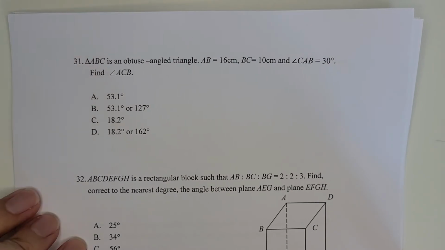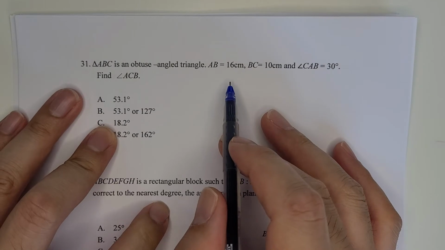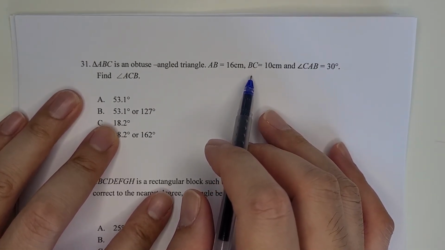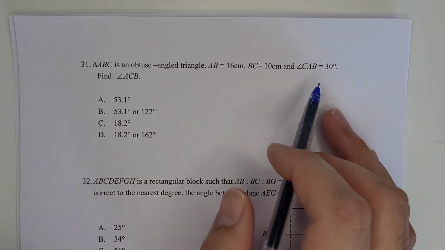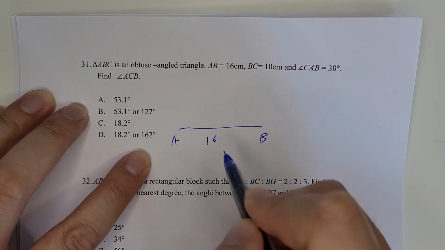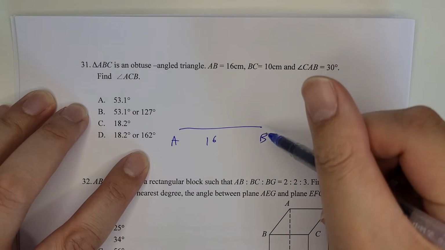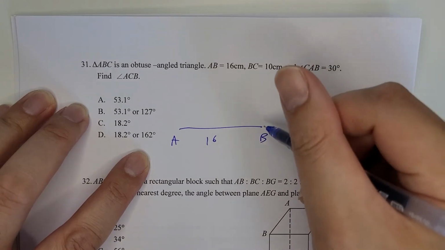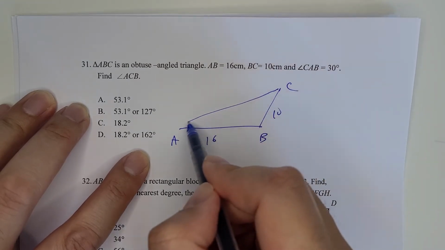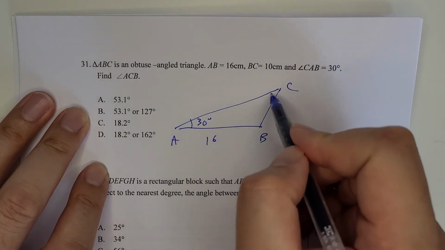Triangle ABC is an obtuse angled triangle. AB that is 16 cm and BC that is 10 cm. Angle CAB that's 30 degrees. So try to draw a line AB, 16. Okay, and then BC that is 10. Angle CAB 30 degree. What you need to find is angle ACB, this one.